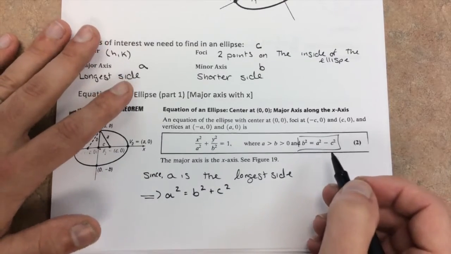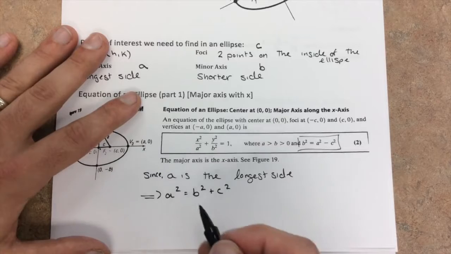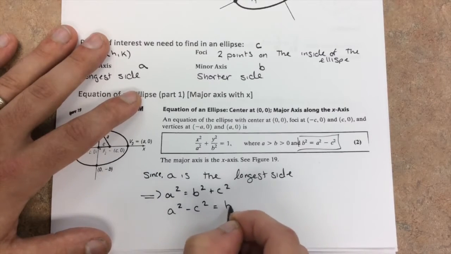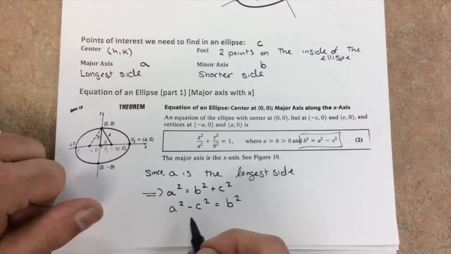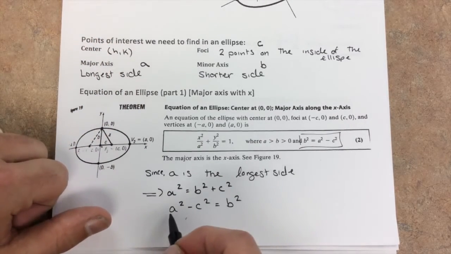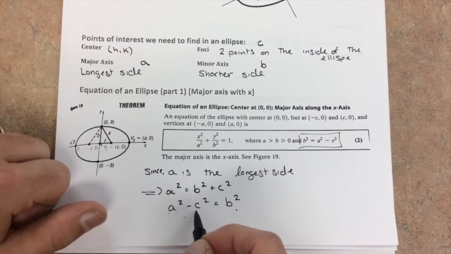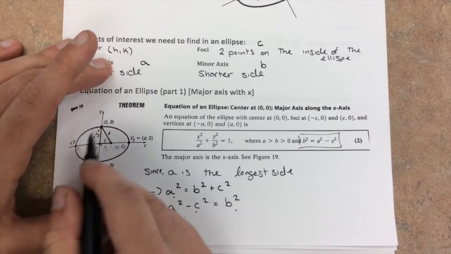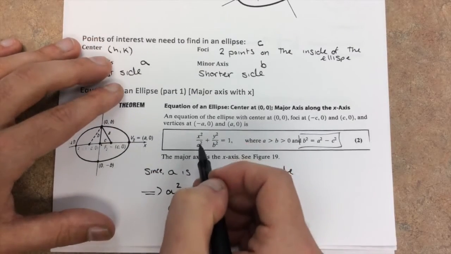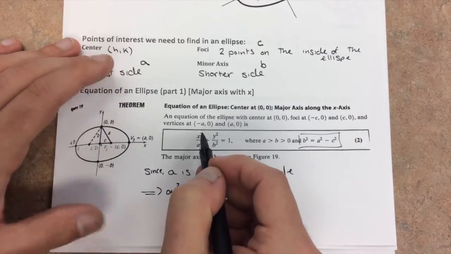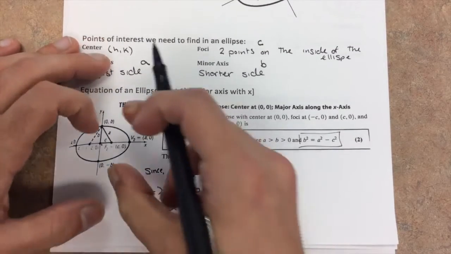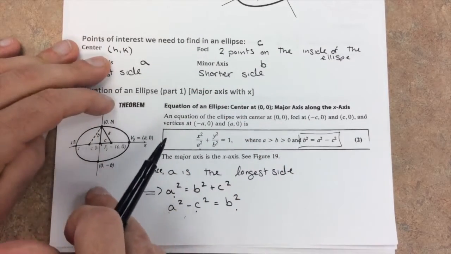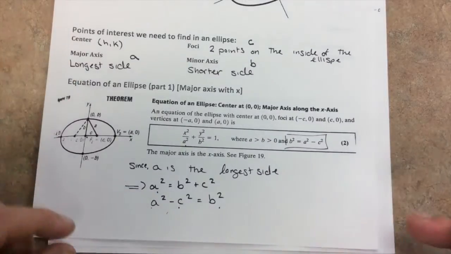So you can see that theirs is played around with a little bit. What they did was they subtracted the c squared, so they had a squared minus c squared equals b squared. So usually we're going to do one of these two. We're going to have a and b, and we're going to try and find c. As long as you know that a is the longest side, then we're going to be able to utilize this. Now notice, since a, our longest side, is under the x, this is an elongated ellipse along the x-axis. If the a was under the y, then it would be a tall ellipse.